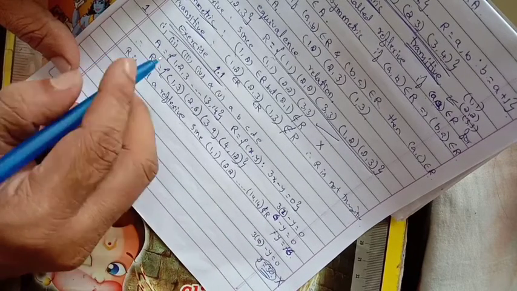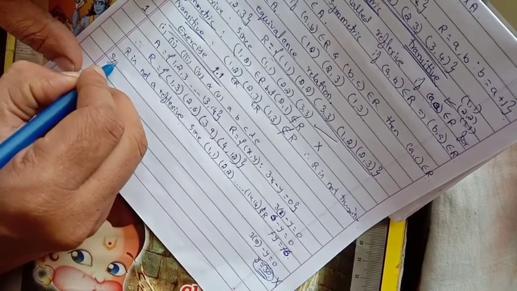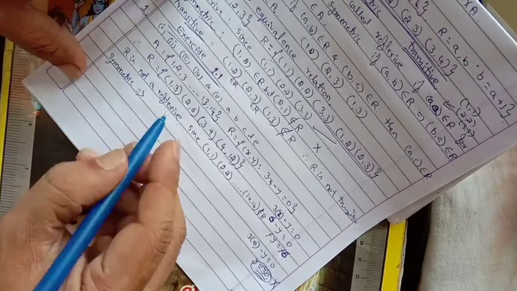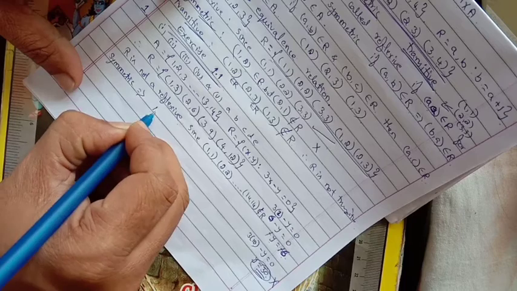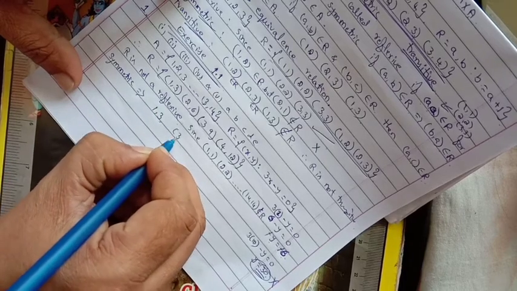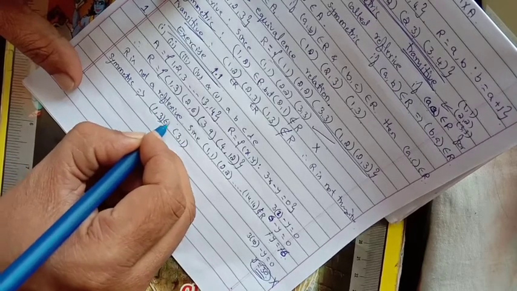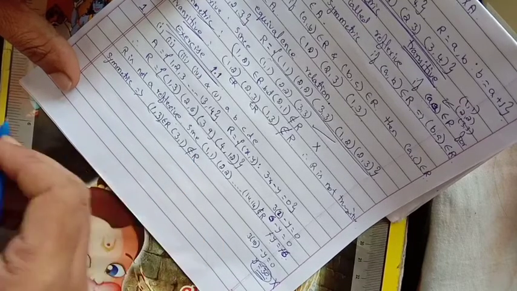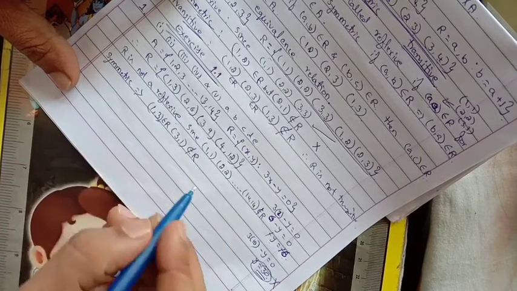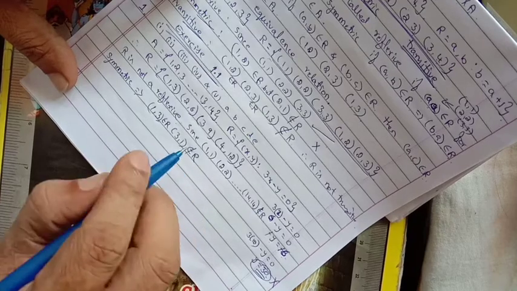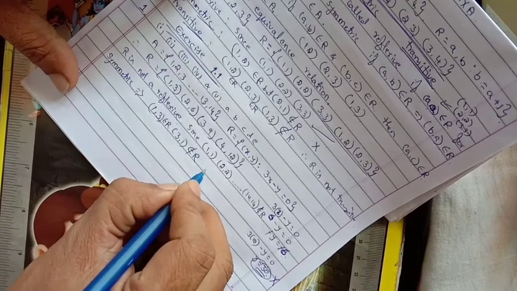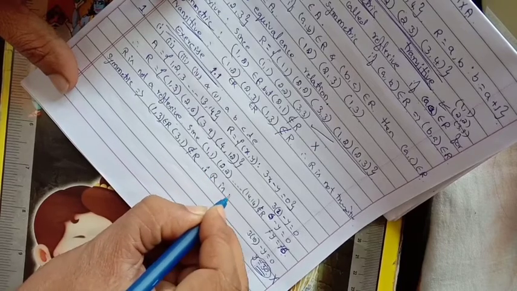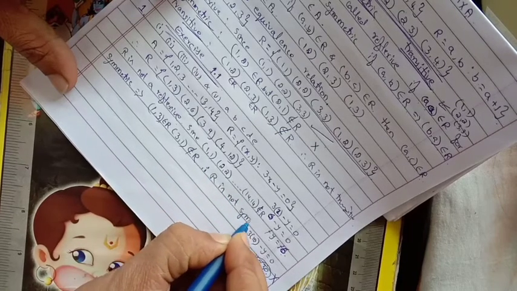Now transitive. Sorry, symmetric. Next is symmetric. Now if I want to check symmetric, 1 comma 3 and 3 comma 1. So 1 comma 3 belongs to R, but 3 comma 1 does not belong to R. Therefore R is not symmetric.